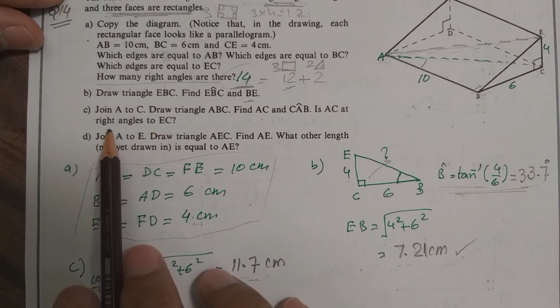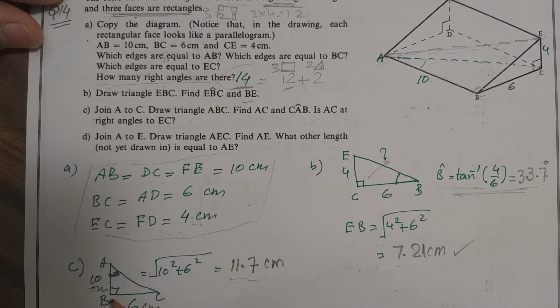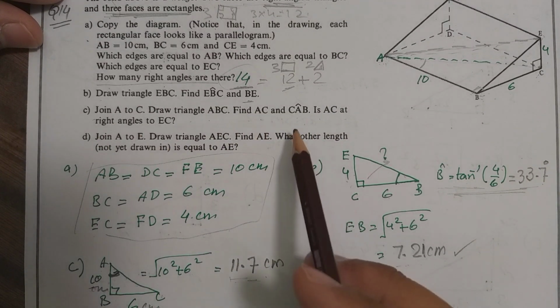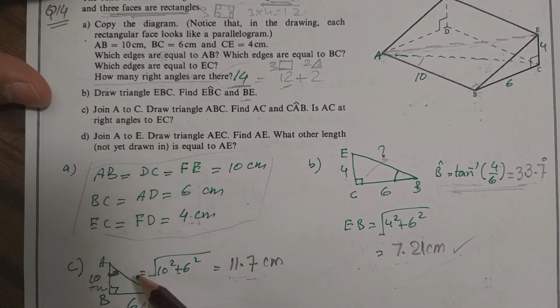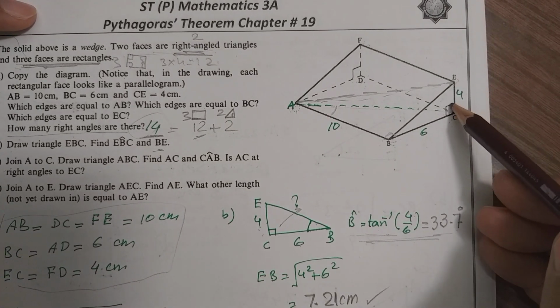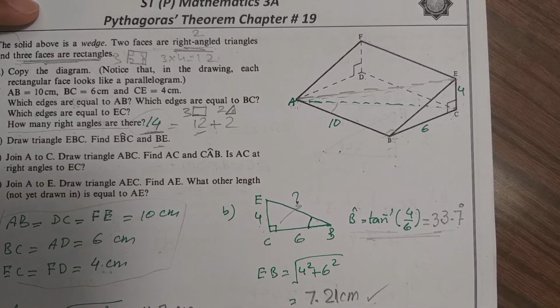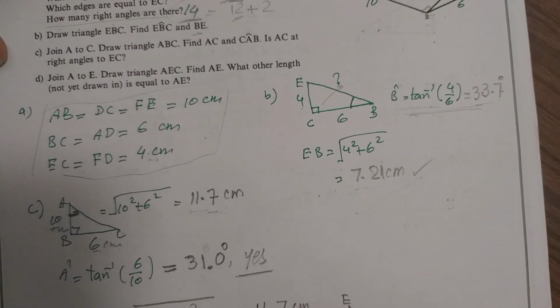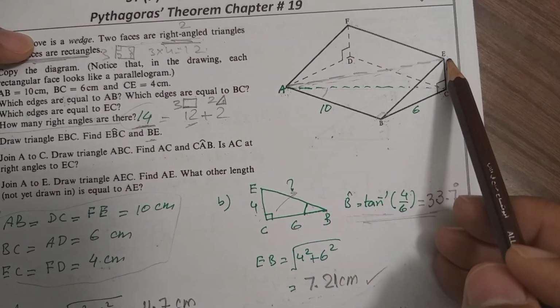So he asked the question, is AC at right angle to EC? EC here, right angle. Okay, so this is the right angle here. So yes. Now in the D part, join A to E, A to E here.